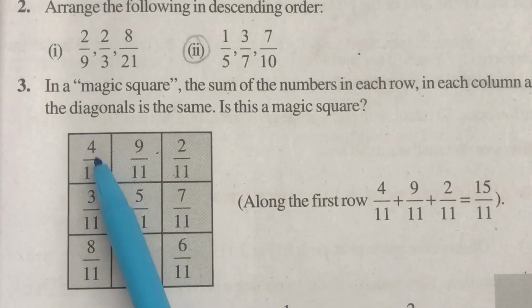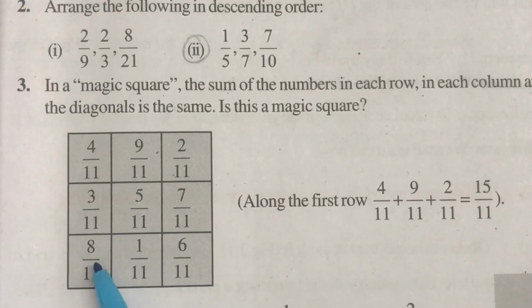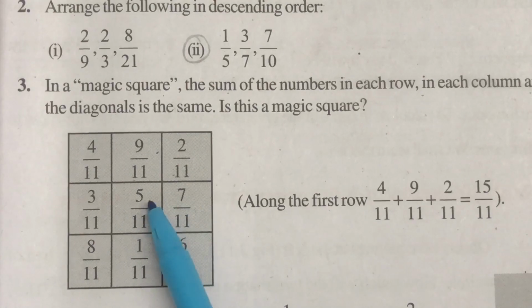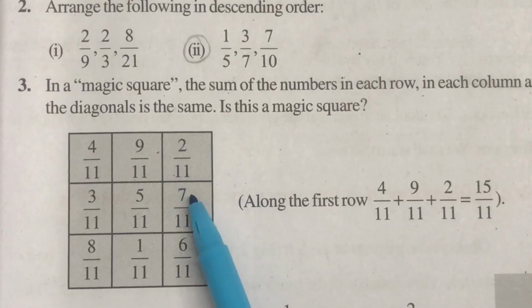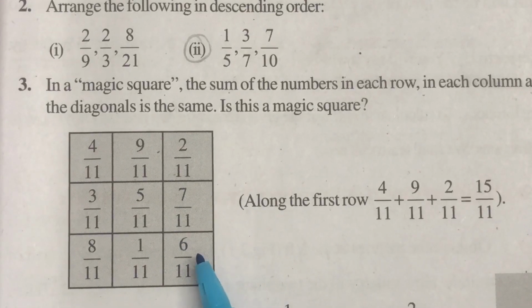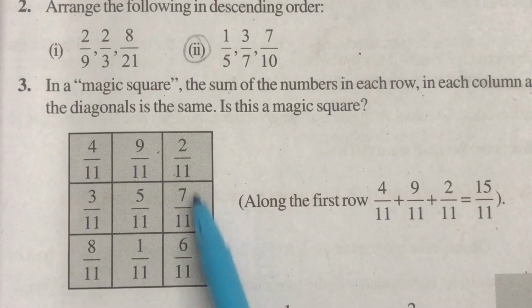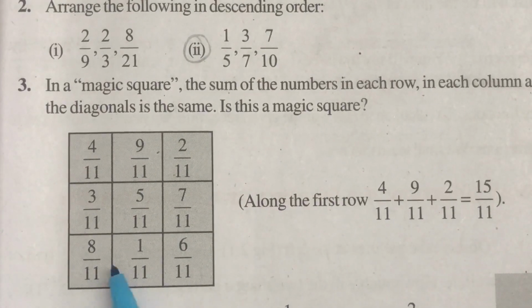Column wise. 4 plus 3 is 7. 7 plus 8 is 15 by 11. So column wise we are getting 15 by 11. First column, second column. 9 plus 5 is 14. 14 plus 1 is 15 by 11. Here 2 plus 7 is 9. 9 plus 6 is 15 by 11. Okay, now column wise we got 15 by 11 as the answer for all the columns.